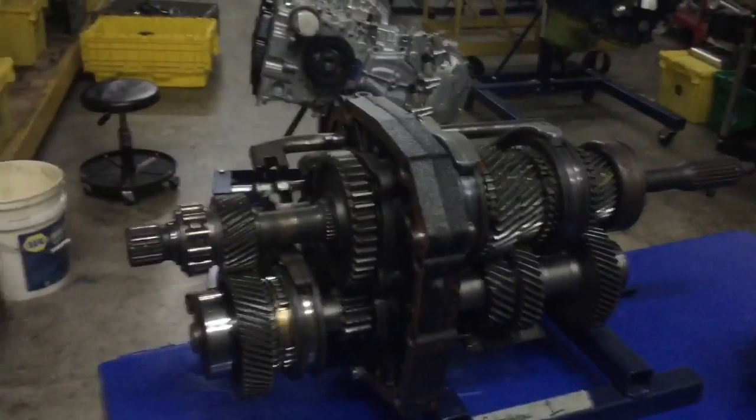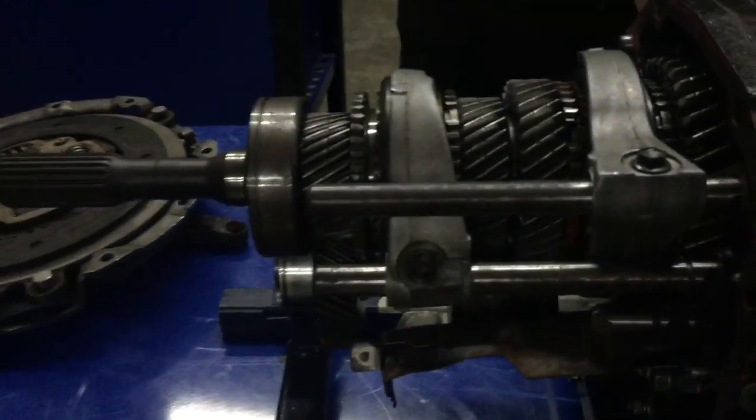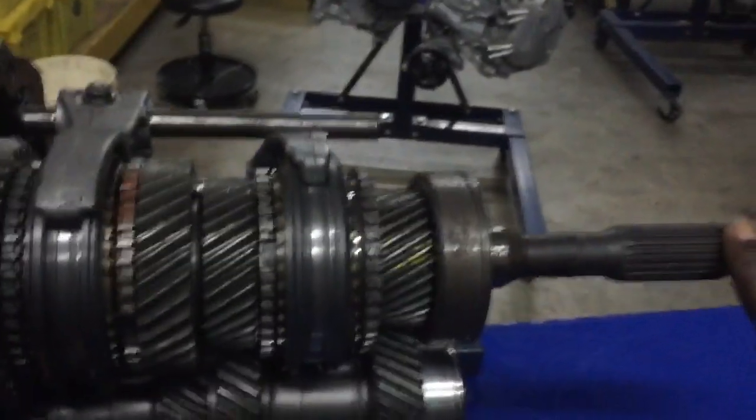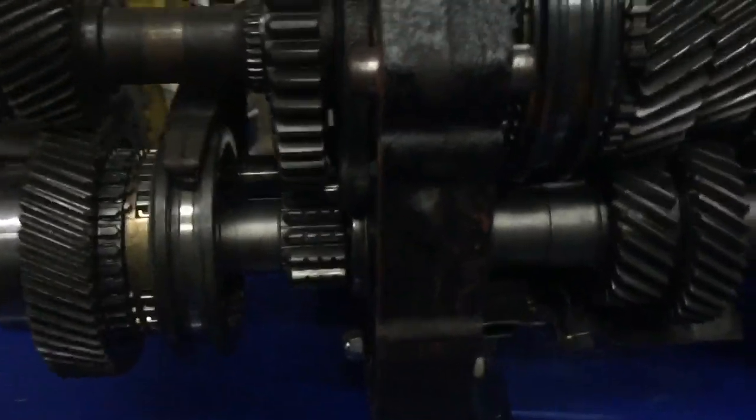All right, this is a constant mesh transmission 5-speed. What we're going to do is go over the components as well as the power flow, if you will. Starting from the input shaft to the inner bearing, this here is a cluster shaft. Underneath, these are the gears.